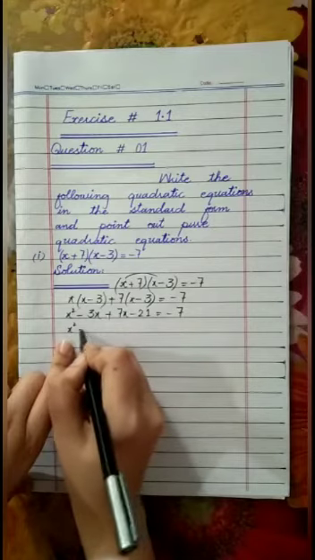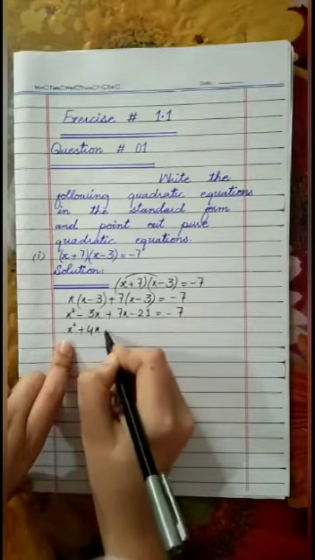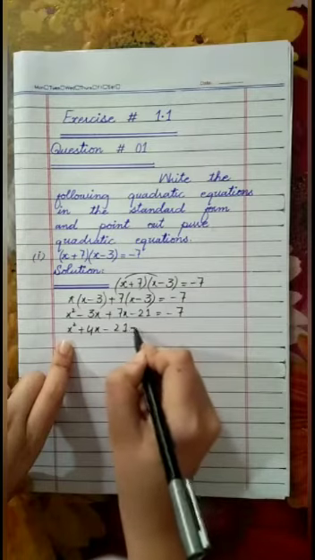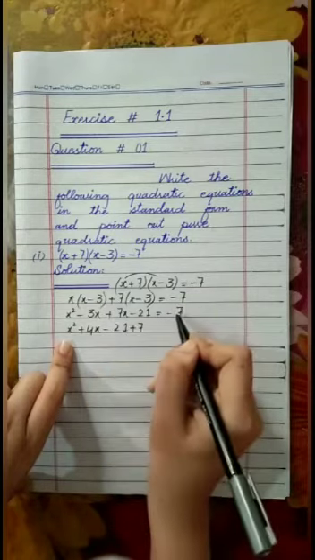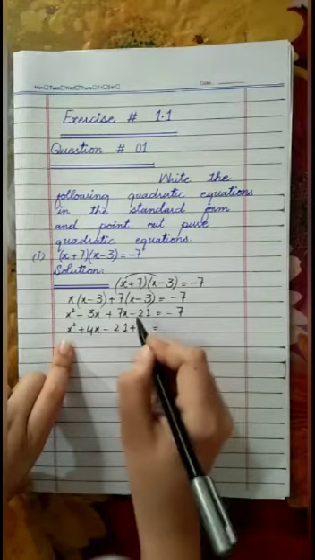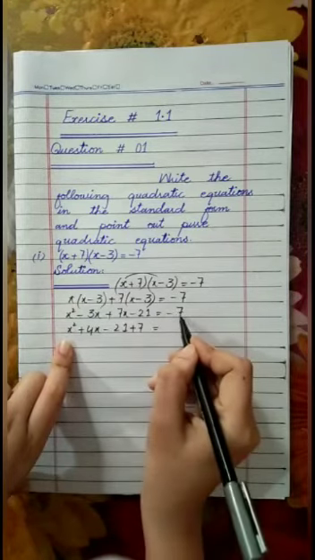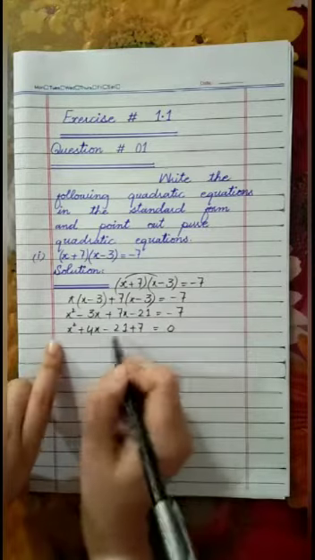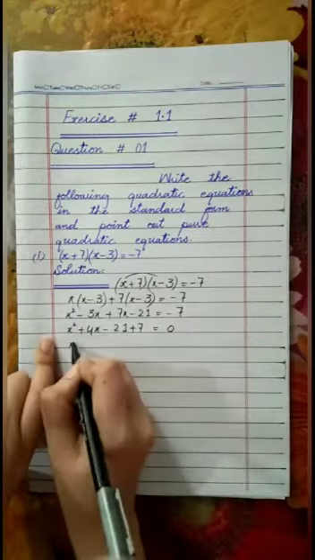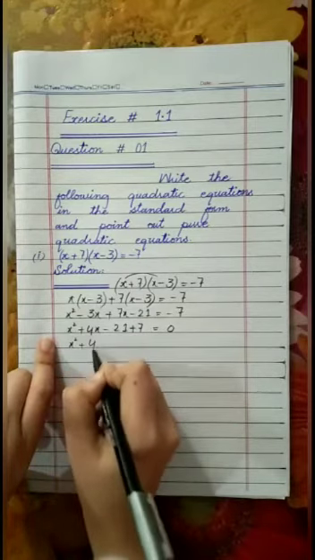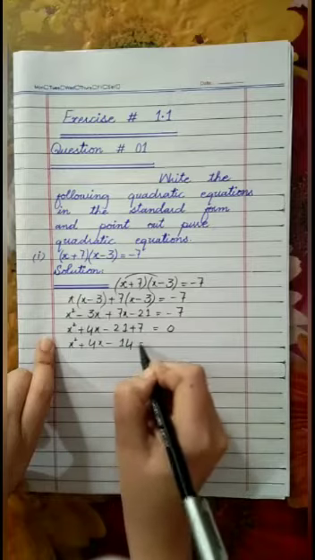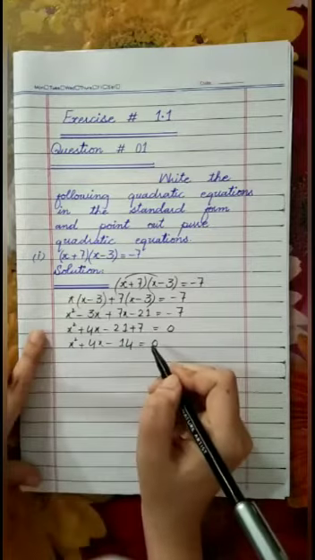Plus minus minus, it will be plus 4x minus 21, it will be here, that is plus 7, because constant is, so we have added. Here it was subtracted here, but whenever we have taken on the other side, that is positive, sign is changed. Now x square plus 4x minus 14 is equal to 0.